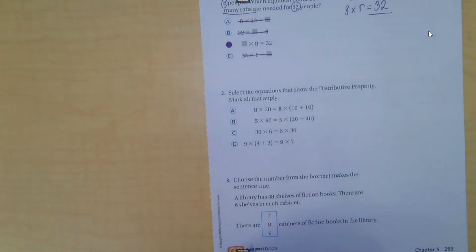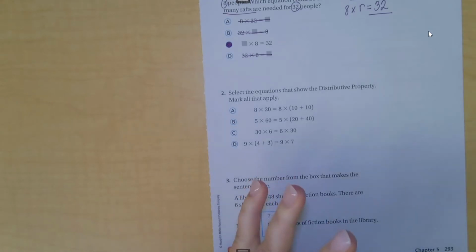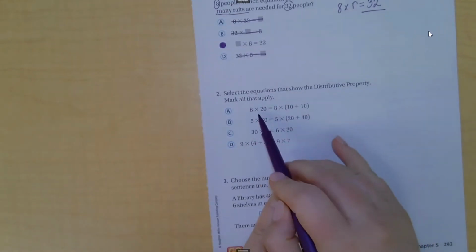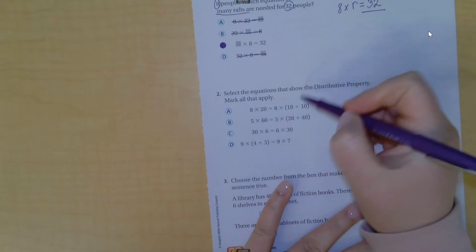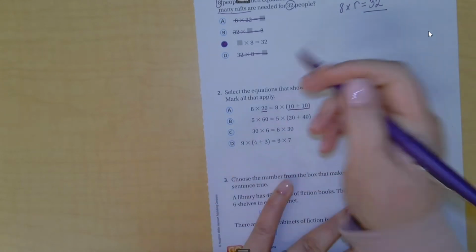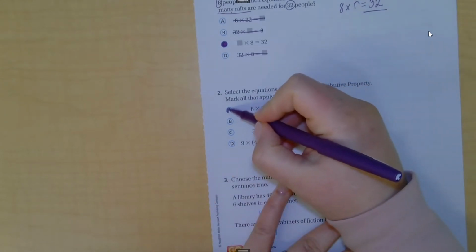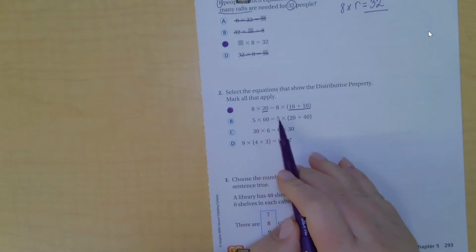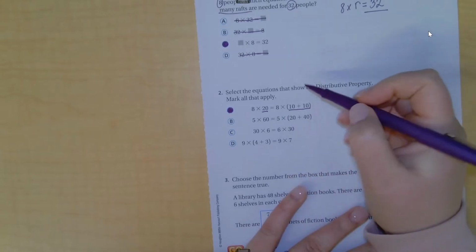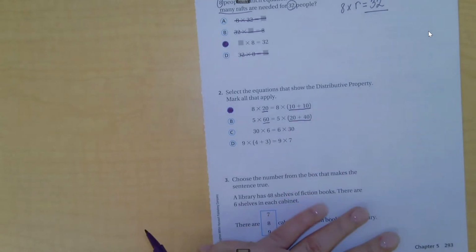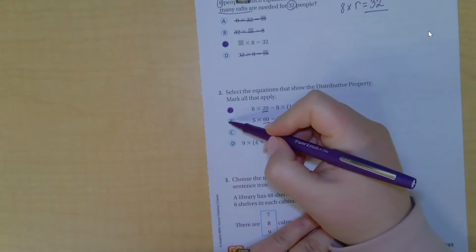Distributive property, remember that's when you break it apart, you make 2 smaller problems, you add them back together to find the answer to the bigger problem. So I have 8 times 20 equals 8 times 10 plus 10. Is 10 plus 10 broken apart from 20? Absolutely. That is showing one of the steps of the distributive property. 5 times 60 equals 5 times 20 plus 40. Is 20 plus 40 created from breaking 60 into more friendly numbers? Absolutely.